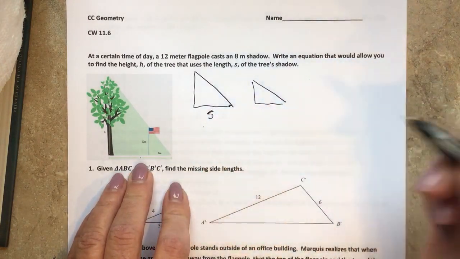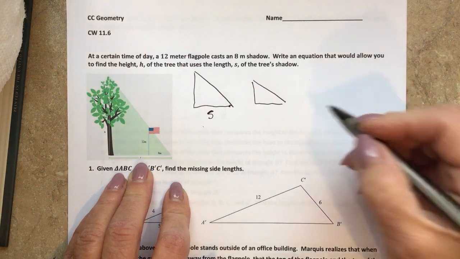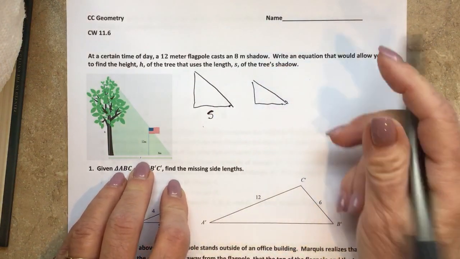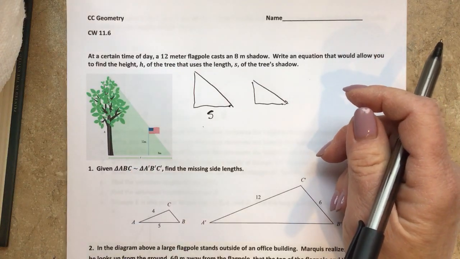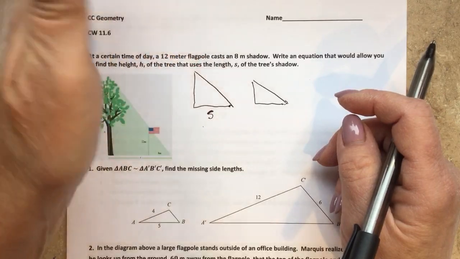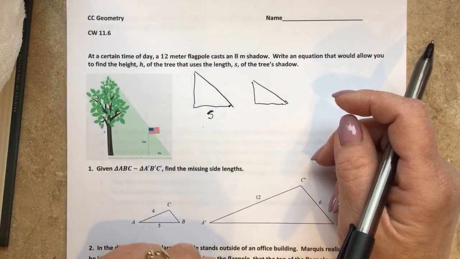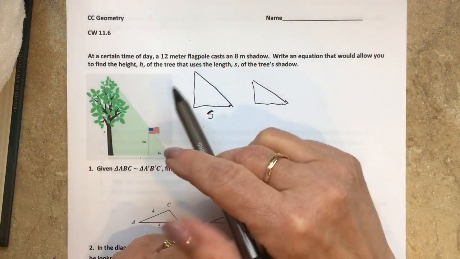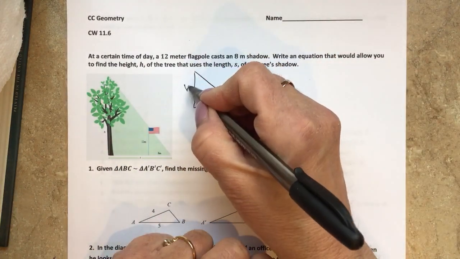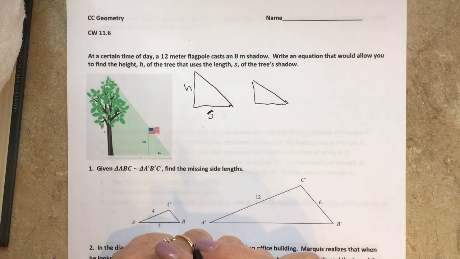They're saying that S is the tree's shadow. Now, the shadow is always going to be on the ground, so make sure if they're talking about a shadow, you don't put it on the hypotenuse. If you think about it, if the sun is up here shining down on the tree and the flagpole, the shadow will fall on the ground. Okay, and the height of the tree is represented by H.